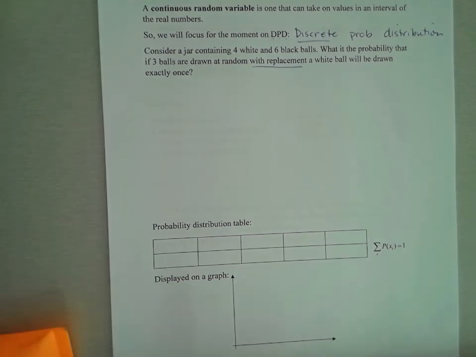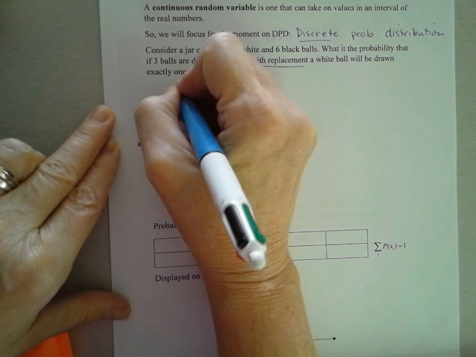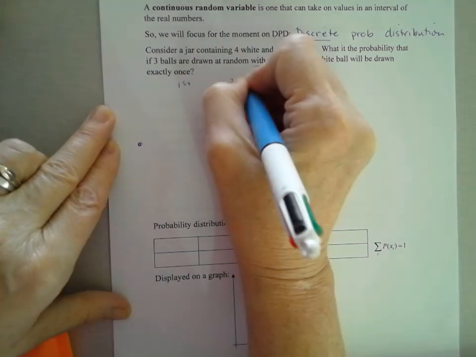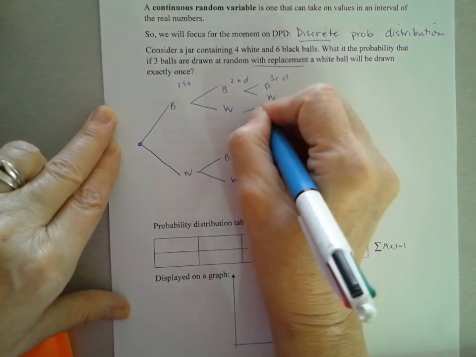Okay. So here we go. We're going to do 3 choices. So I always start here and I go first, second, third. This is just how I do it. And I go, okay, I could get white.